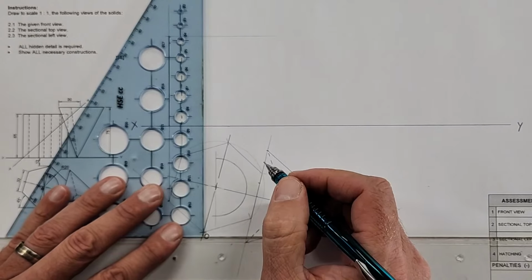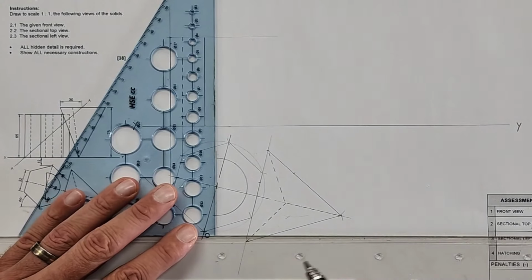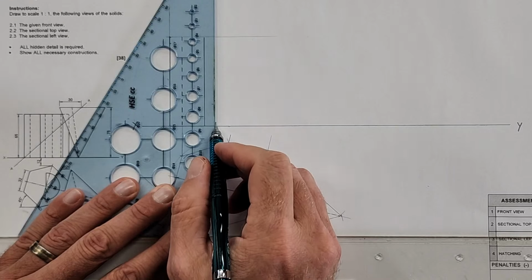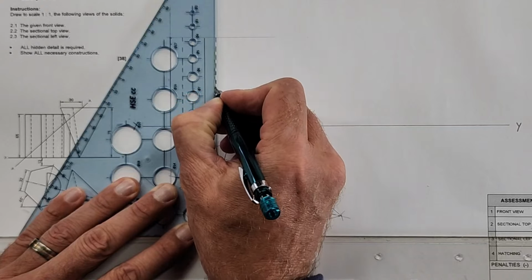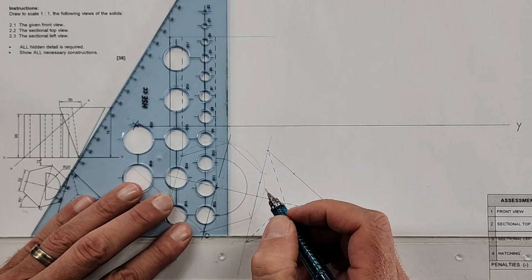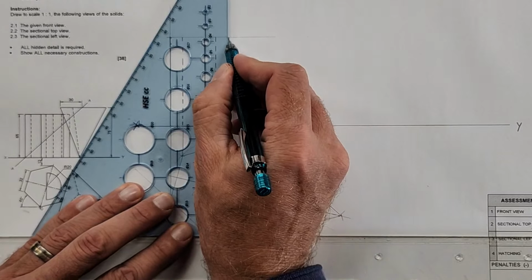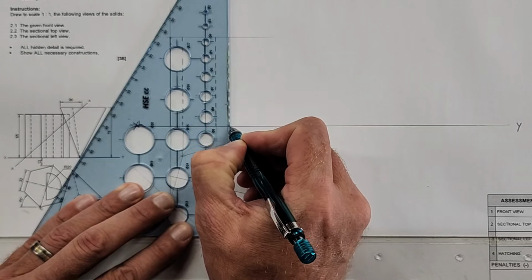Okay. This is a solid line again. Then we've got this hidden detail in line with this arc. So there's no need to draw that one in construction if you can save yourself some time by drawing it immediately using the correct line types.